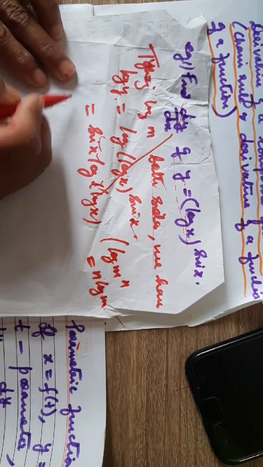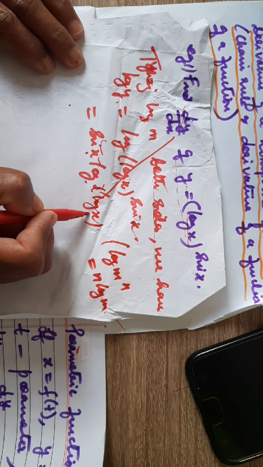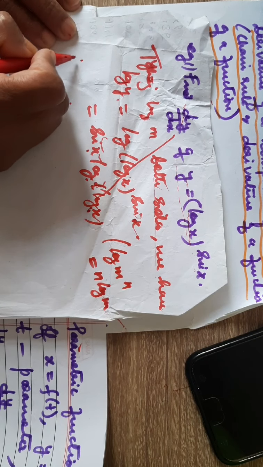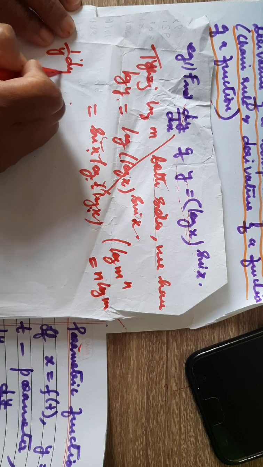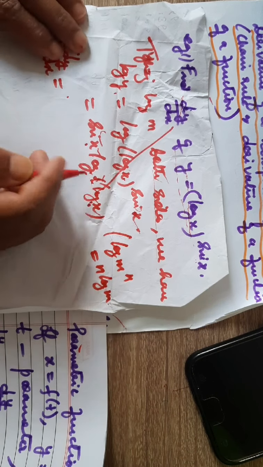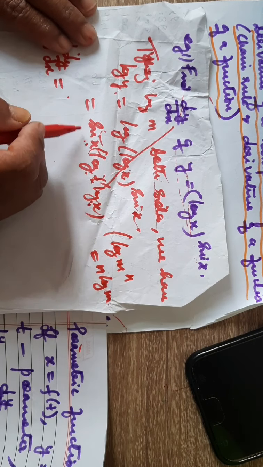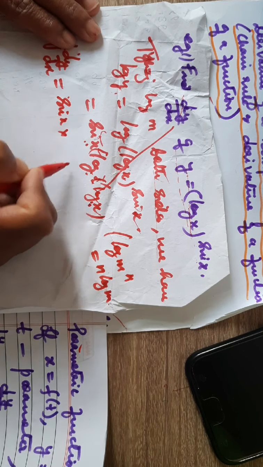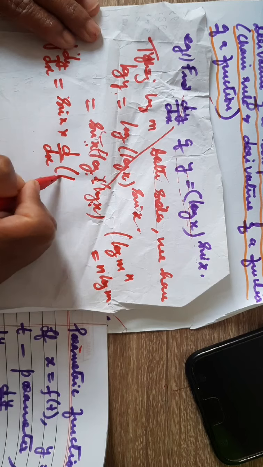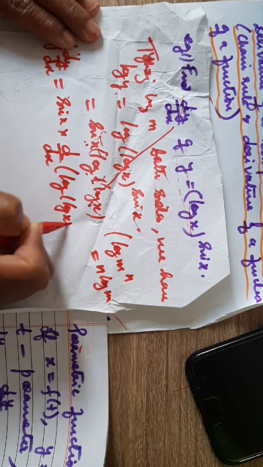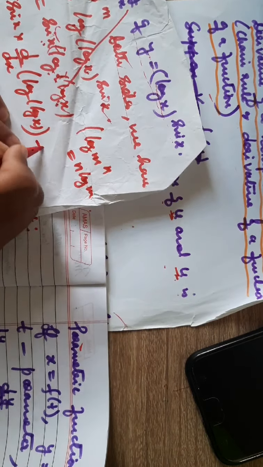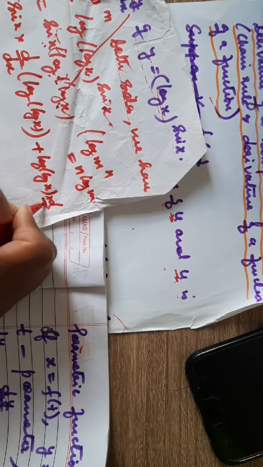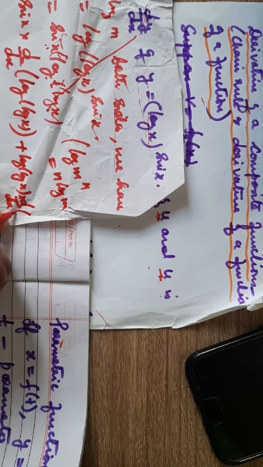So now here, this is equal to sine x log of log x. So what is dy/dx? You differentiate this one, you will get 1/y dy/dx is equal to, now this one is a product of two functions. So sine x into the derivative of d/dx of log x, plus log x into d/dx of sine x.